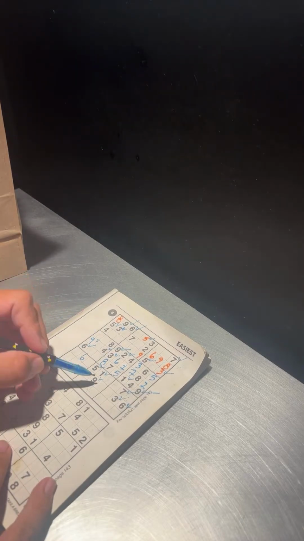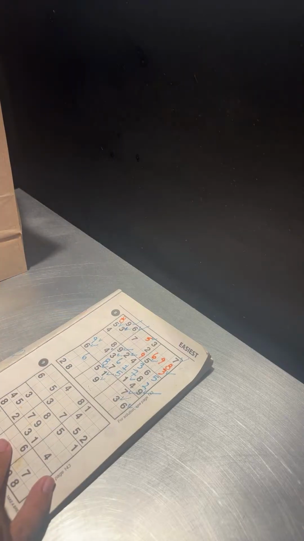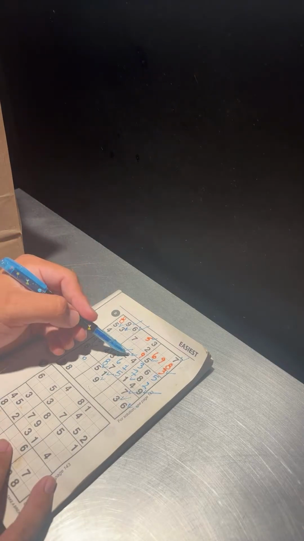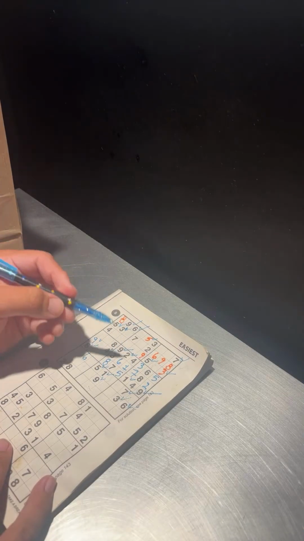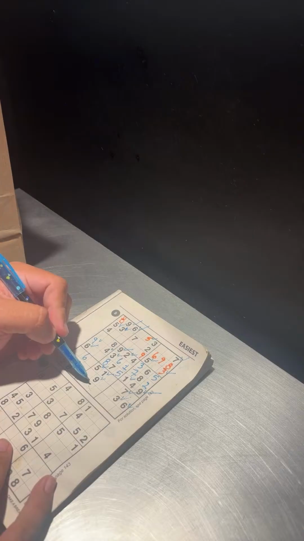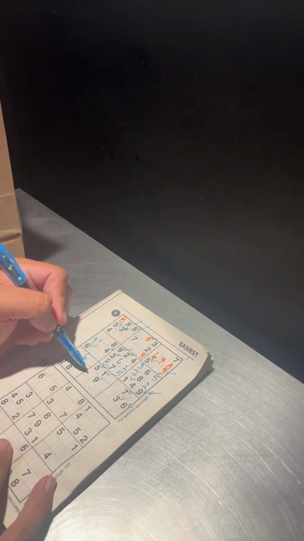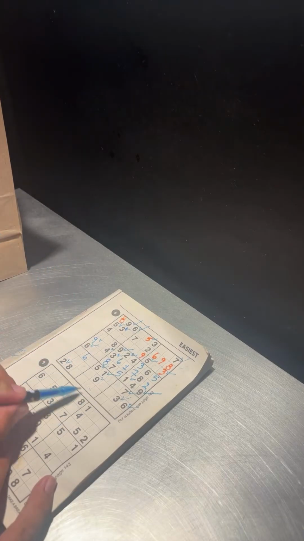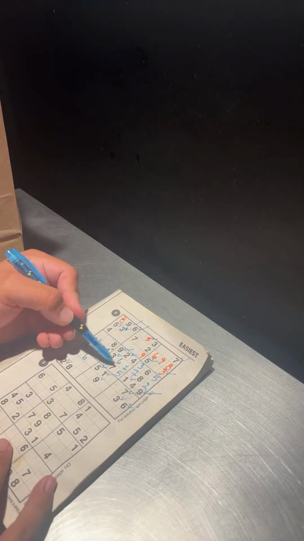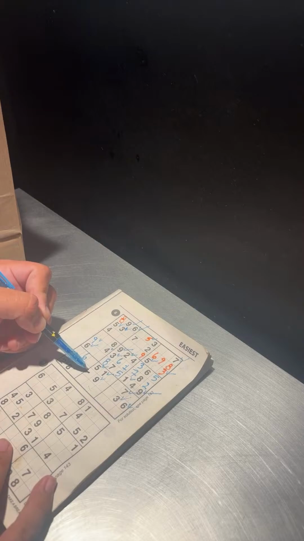This other box. 2. We're looking for 2, guys. Where's 2? 2 is right here. So vertically, 2 cannot appear here. And 2 cannot appear here horizontally. All right, so vertically, horizontally, and in this box, it can appear.